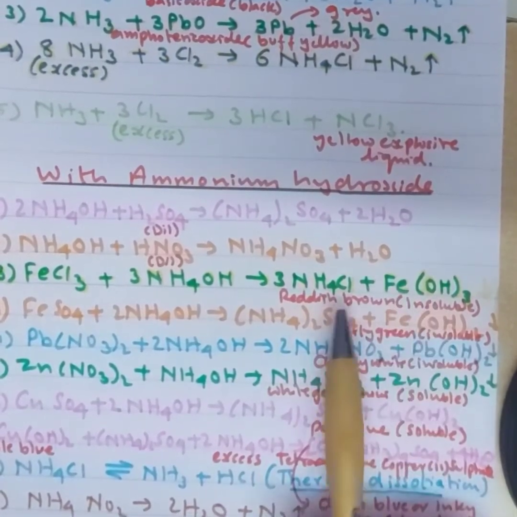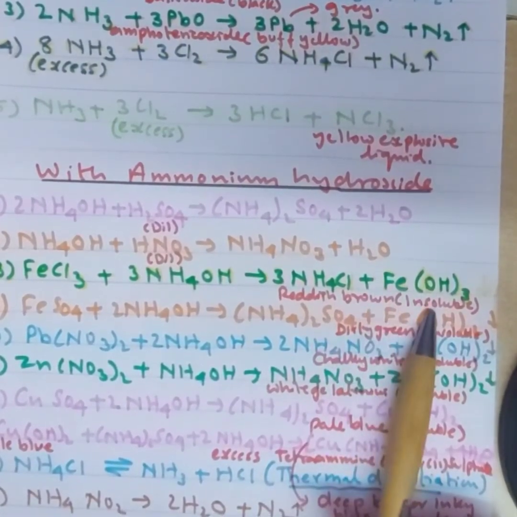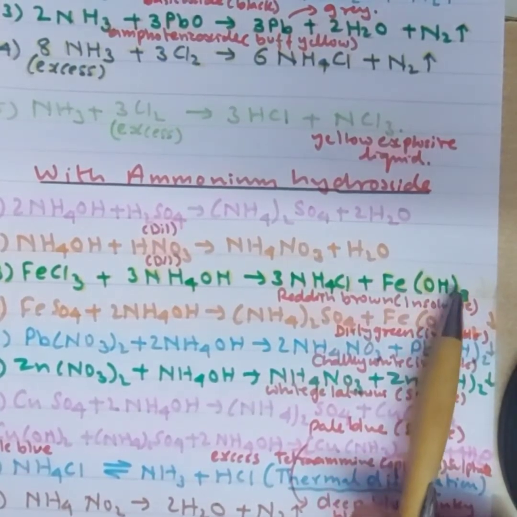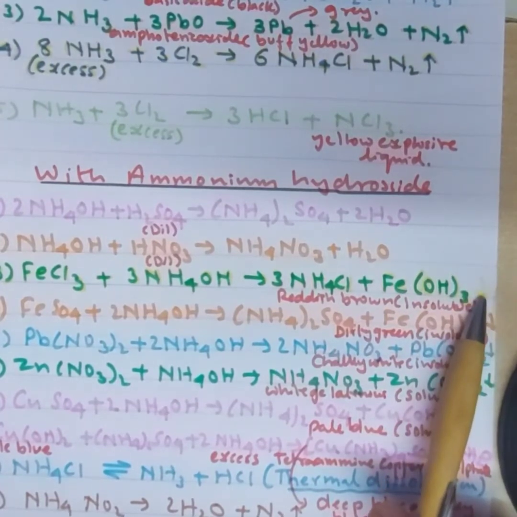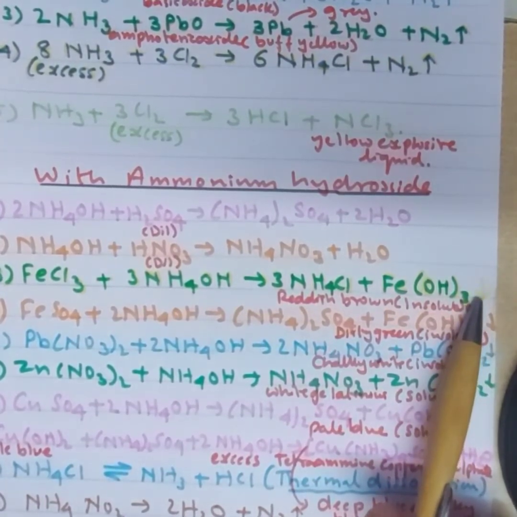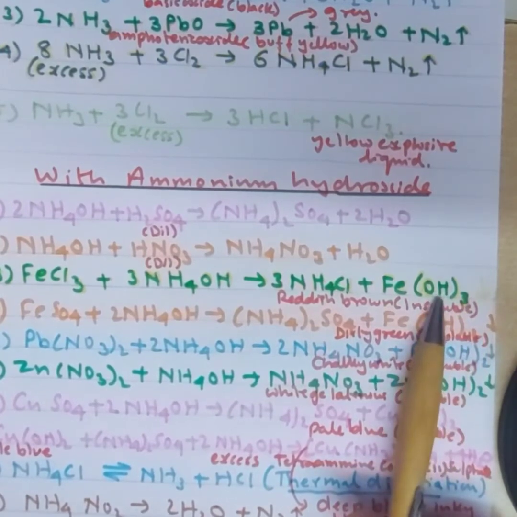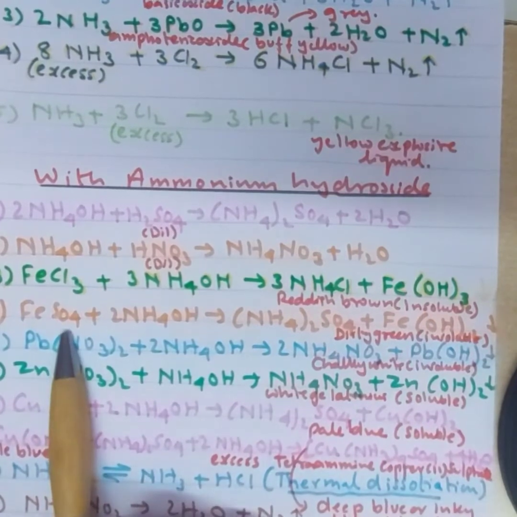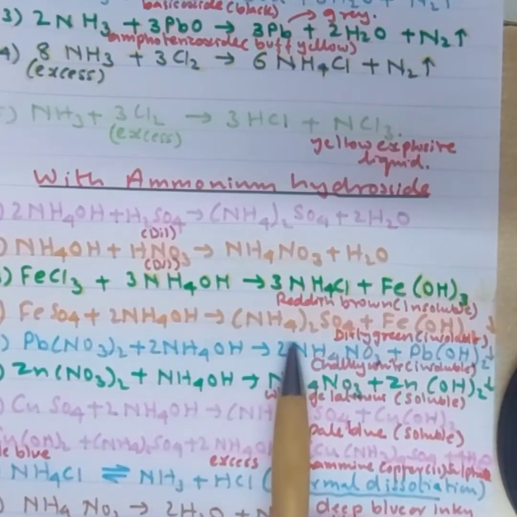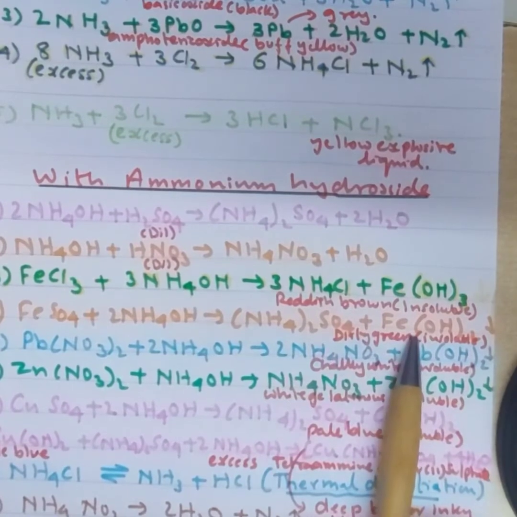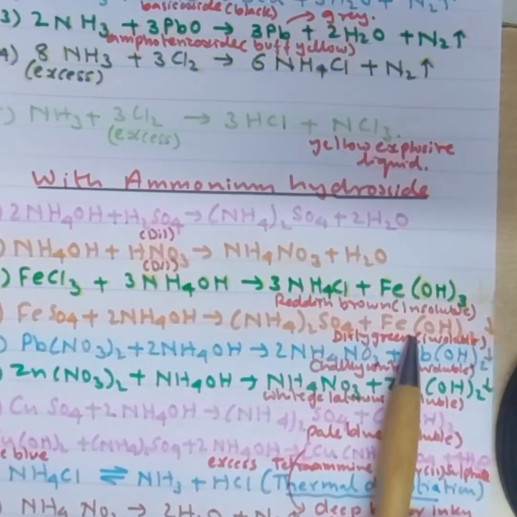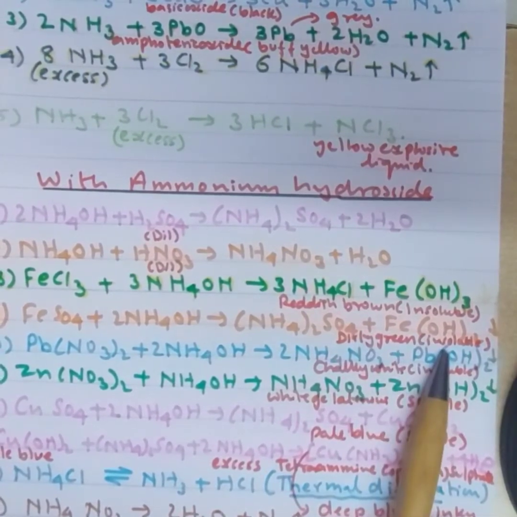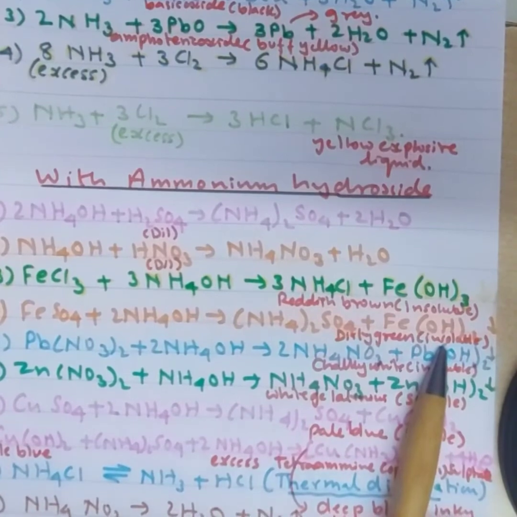Now ferric hydroxide is reddish brown and insoluble in excess of ammonium hydroxide. So remember, ferric hydroxide is reddish brown in color. The product, the arrow shown downward, shows that it is a precipitate, and the color of the precipitate is reddish brown and it is insoluble. Ferrous sulfate with ammonium hydroxide gives you ammonium sulfate plus ferrous hydroxide. The ferrous hydroxide is a precipitate which is dirty green and insoluble in excess of ammonium hydroxide.